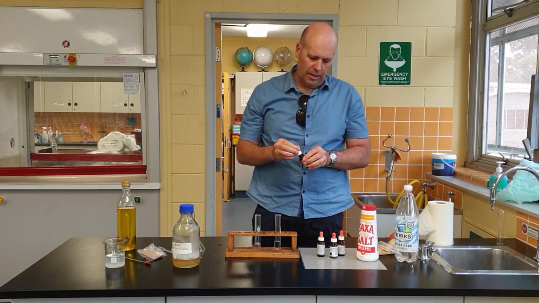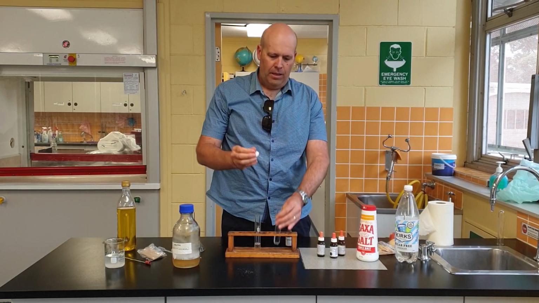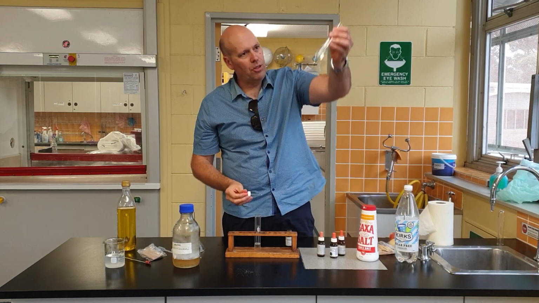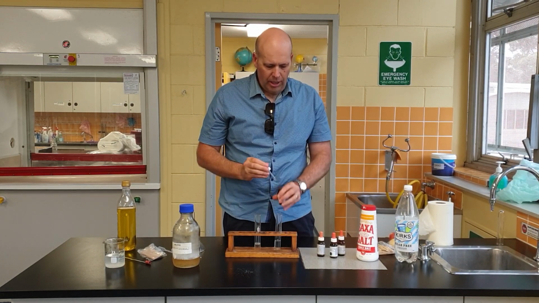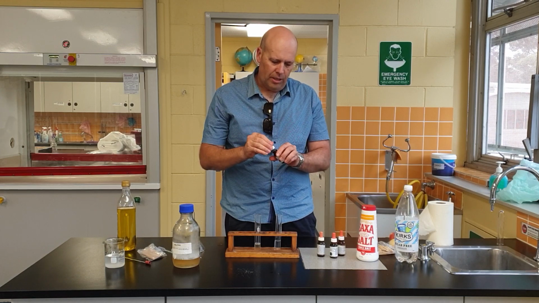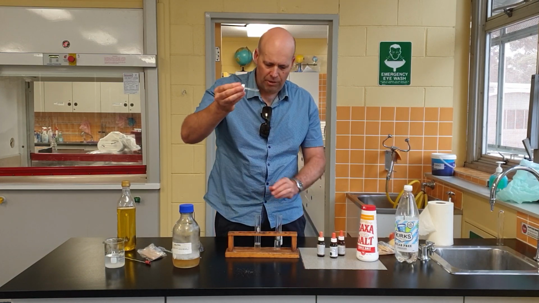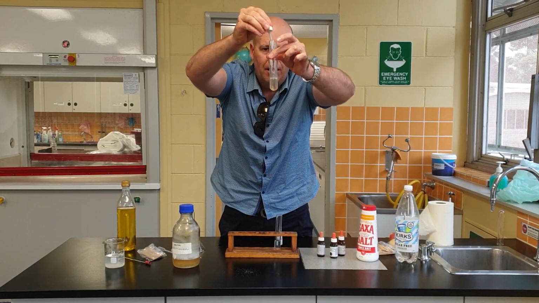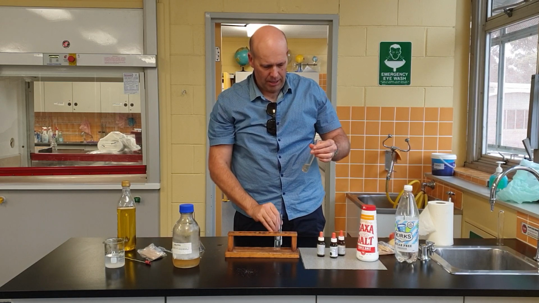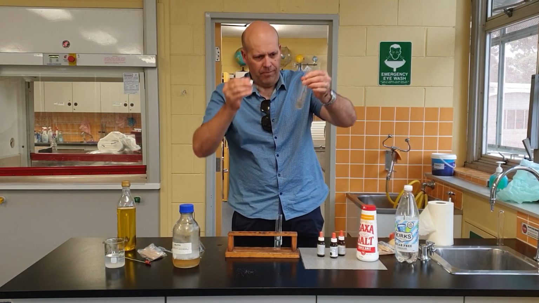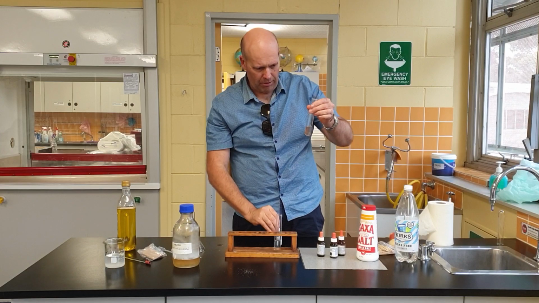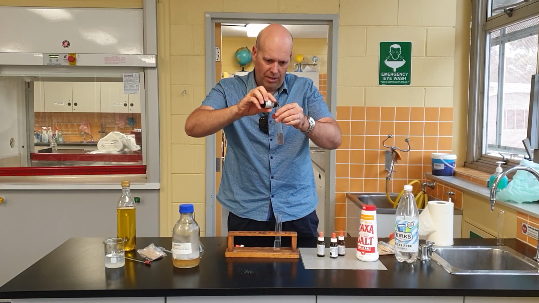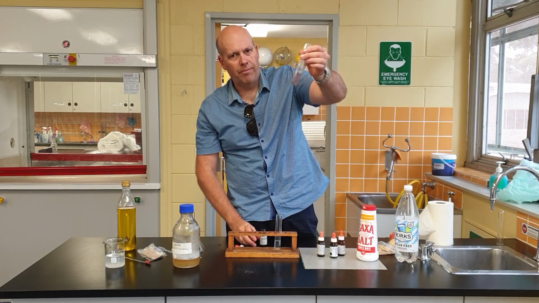I'm going to add some biuret to my control. Biuret solution is a very faint bluish colour, and you can see there's really no change. Now I'll put a few drops into the gelatin. What's happening there? I'll add a little bit more. It doesn't take that long to change, but I'll put a little more in. There we go. Must be a bit weak.